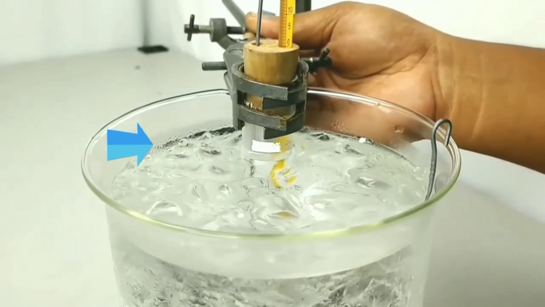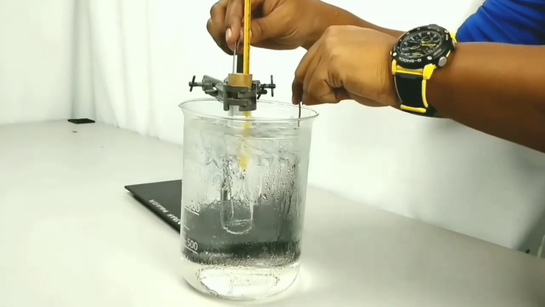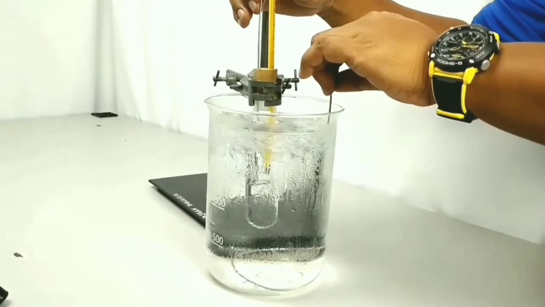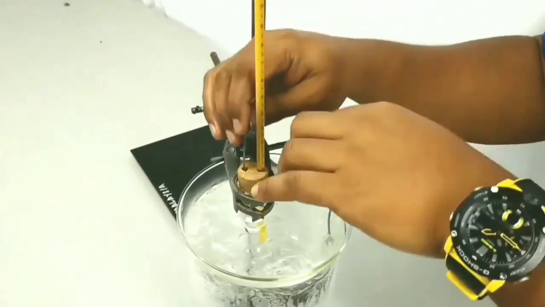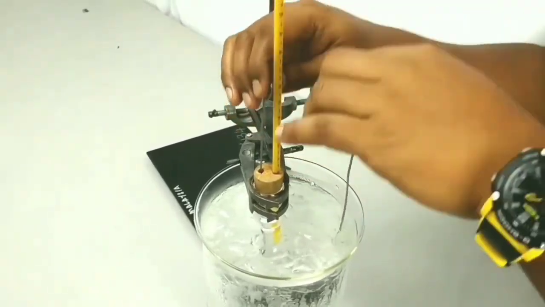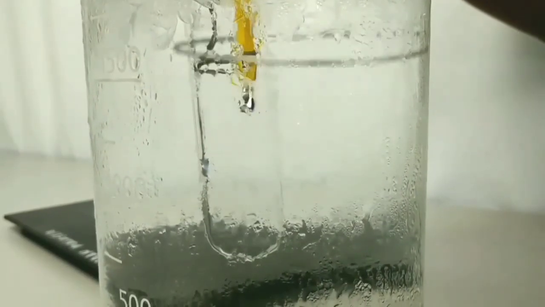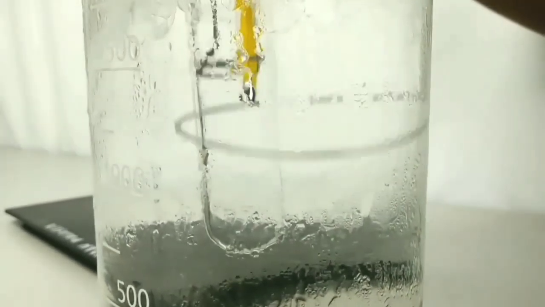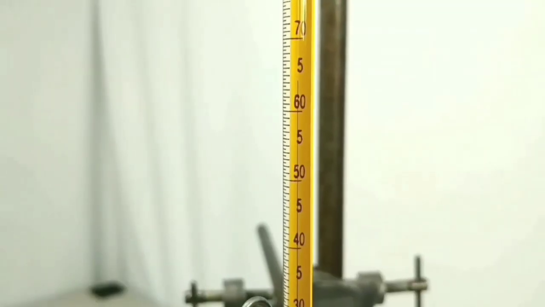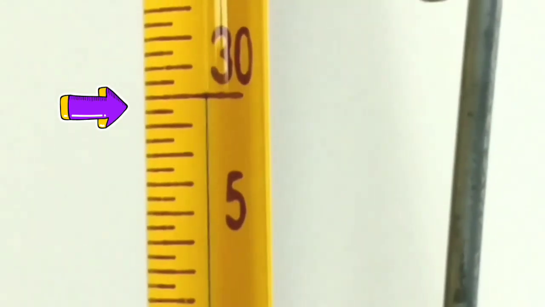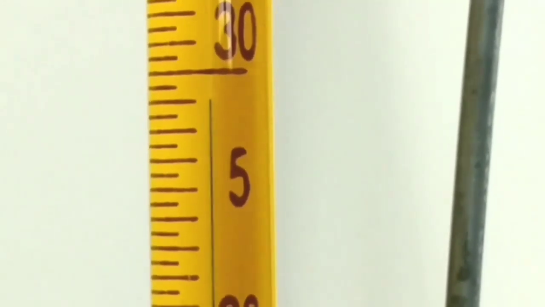Stir the ice-water mixture and warm water simultaneously. Record at regular times the corresponding temperature starting from 30 degrees Celsius until it drops to 3 degrees Celsius. The ice-water mixture in the beaker and the warm water in the boiling tube should be constantly stirred throughout the experiment.